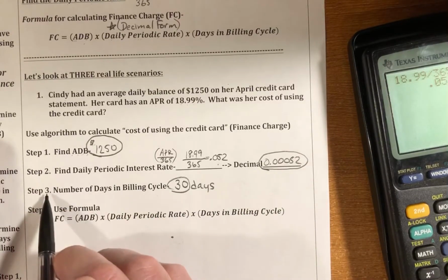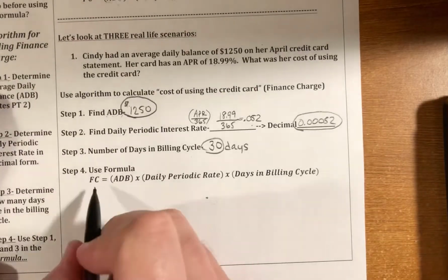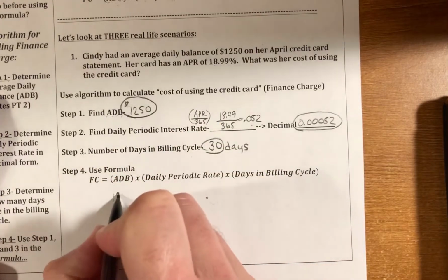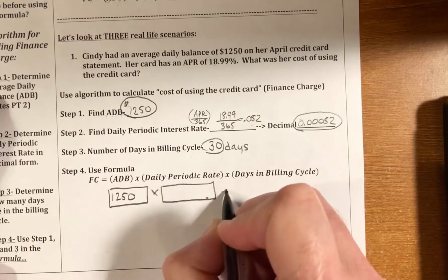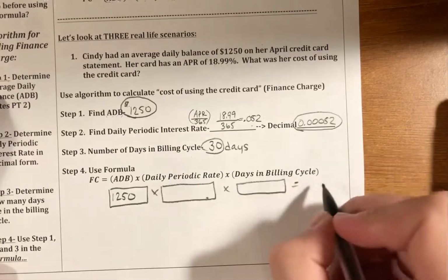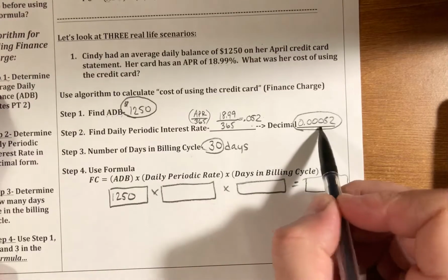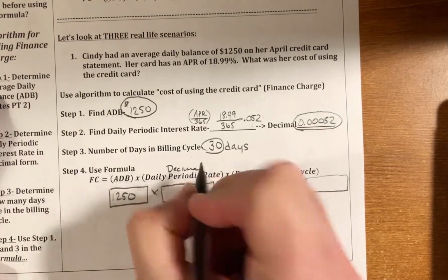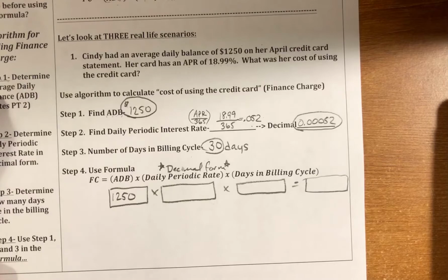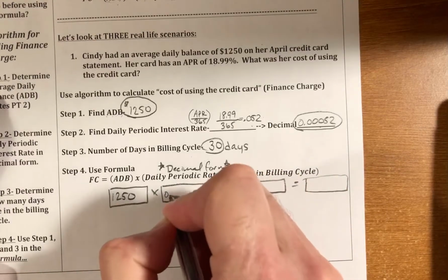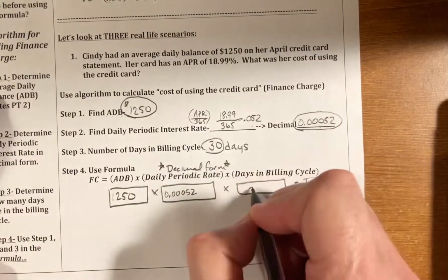So I got step one, I got step two, I got step three. I am ready to find finance charge. So step four right down there, use the formula. Finance charge, average daily balance. I got $1,250. I'm going to use the box method again, okay? And it's going to give me finance charge. So we've got our daily periodic rate. Remember, decimal form. Big stars right there. Got to remember decimal form. And that's over here. So we got 0.00052 times days in the billing cycle, which we have 30.